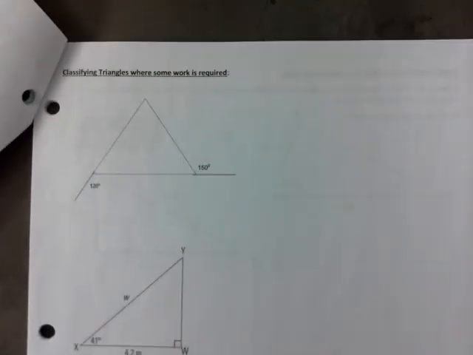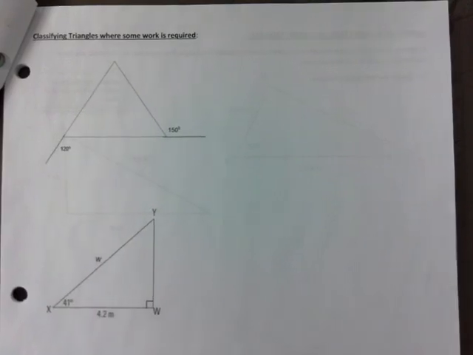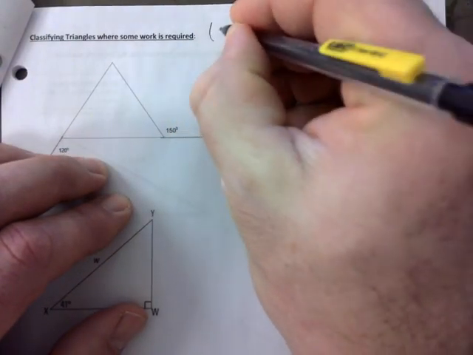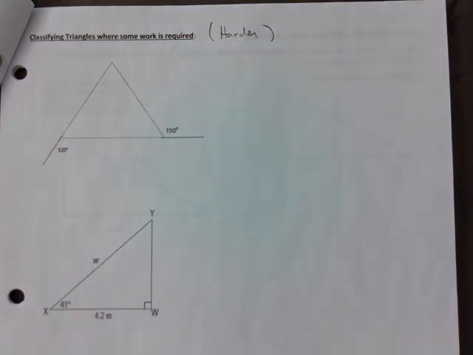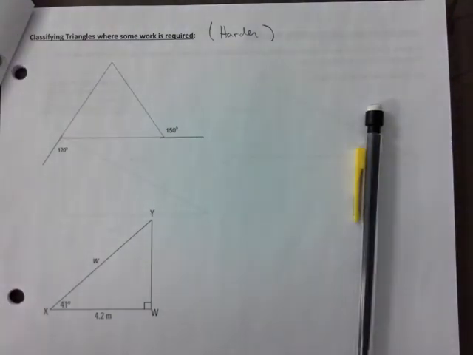So I will say at the top where some work is required. How about we just write down harder? They're a little bit harder. They're a little bit more work. This is on page 12, and let's go and get this done. Okay.